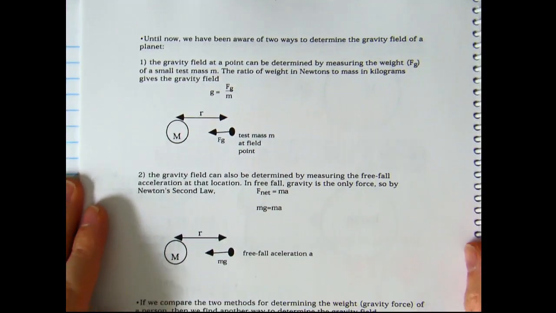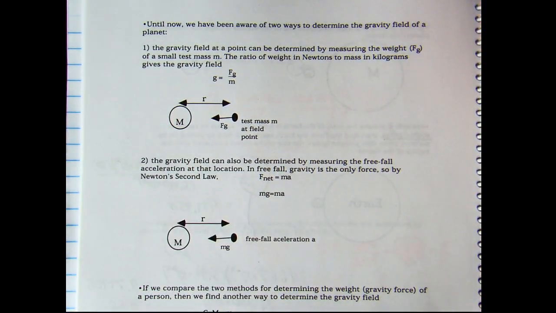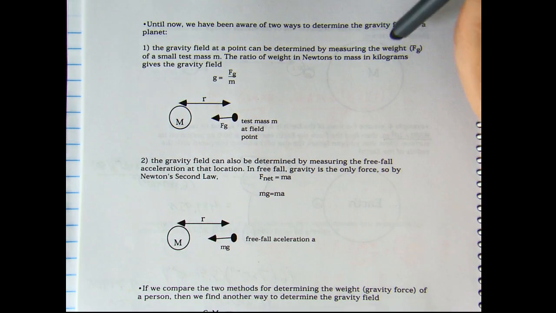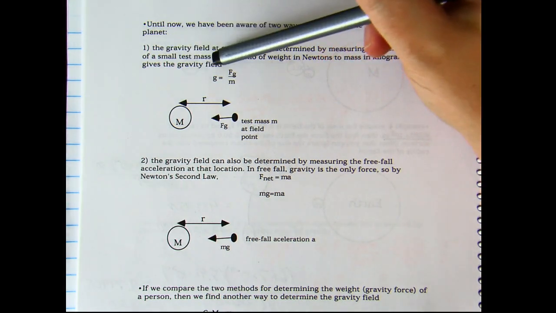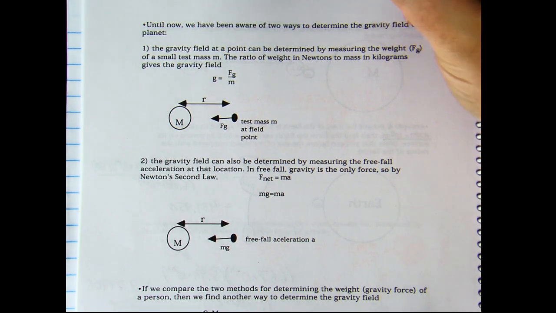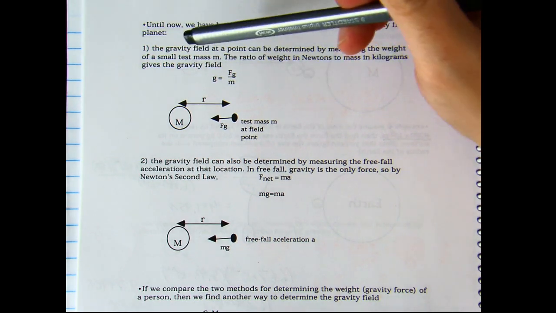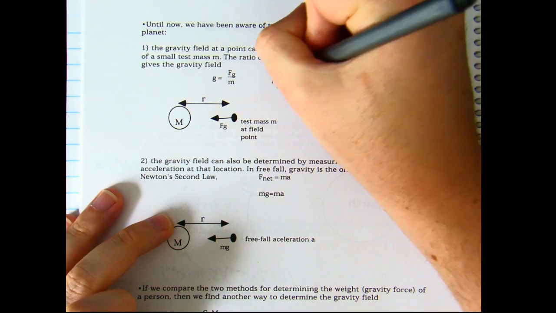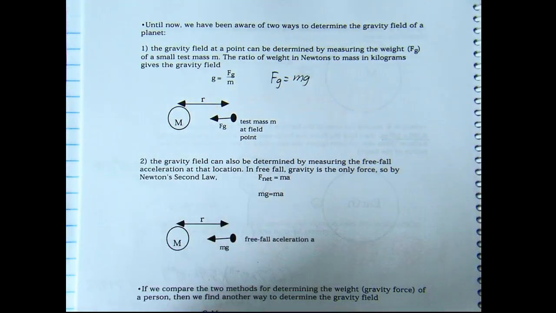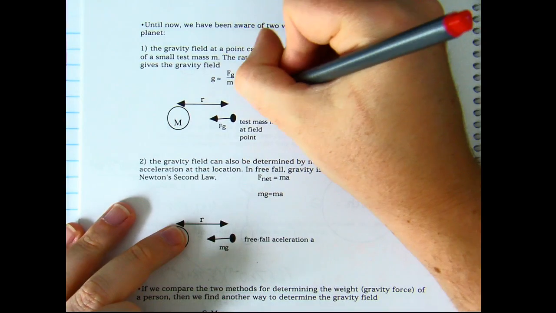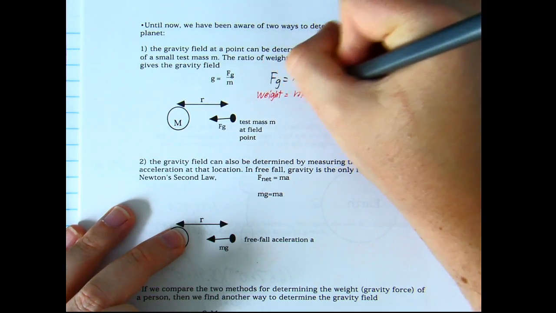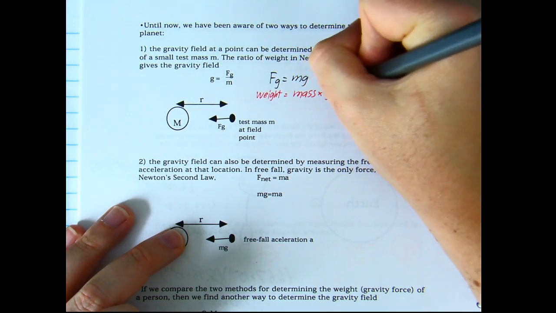So until now, we've been aware of 2 ways to determine the gravity field of a planet. The first way was the gravity field at a point can be determined by measuring the weight of a small test mass, m, and then the ratio of the weight in newtons to the mass in kilograms gives us the gravity field. So we have this. Effectively what we're doing is this. Fg equals mg. This is the weight of an object, which is equal to the mass times gravitational field strength.